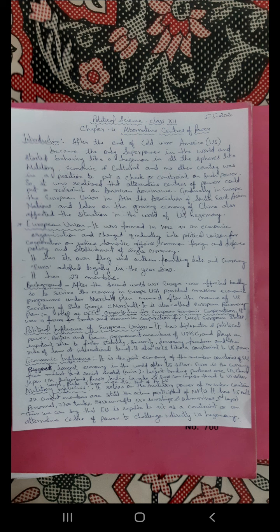Now we take military influence. Militarily also US we know is very powerful, but this organization EU is equally powerful in military aspect. Although EU does not have personal military power, it has collective military power of its member countries.